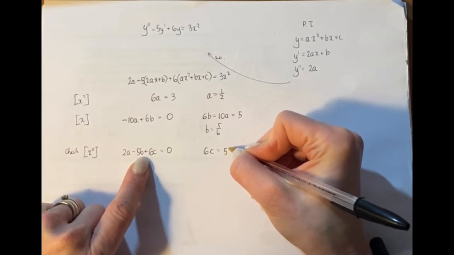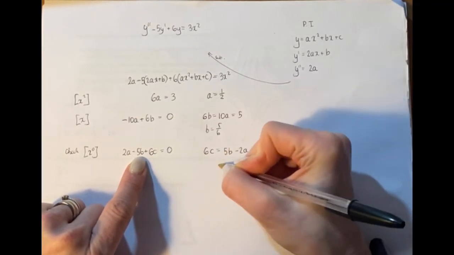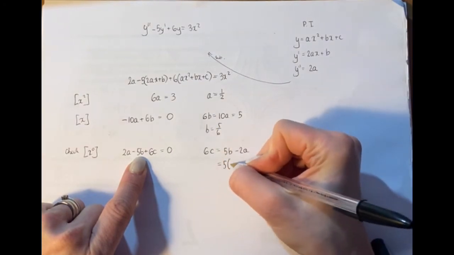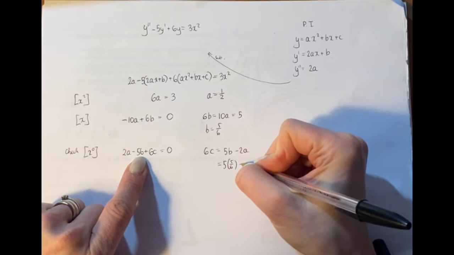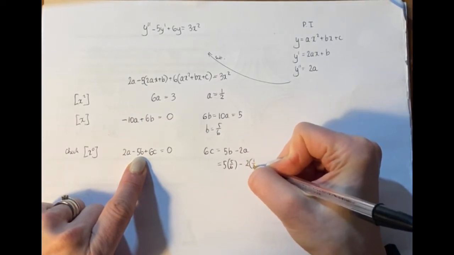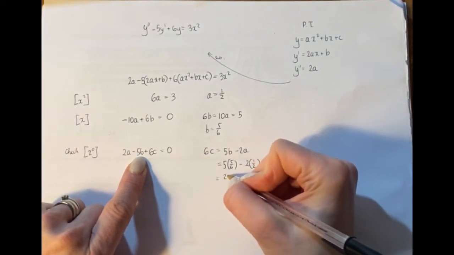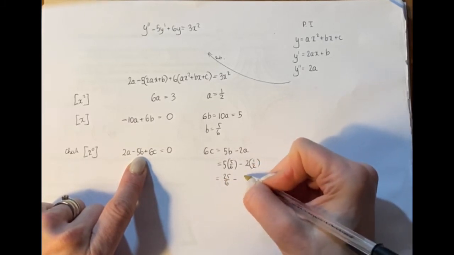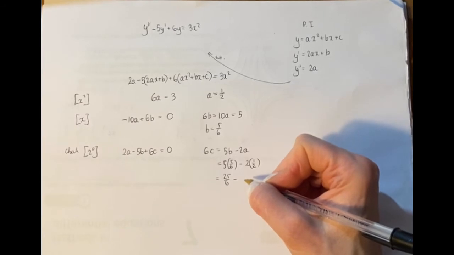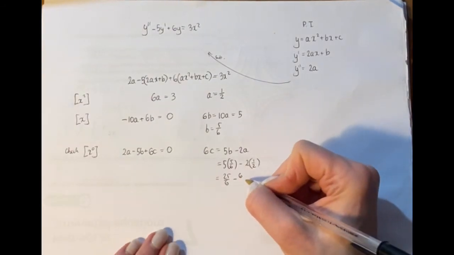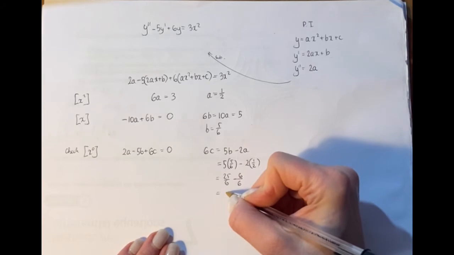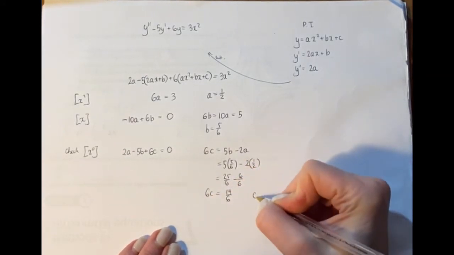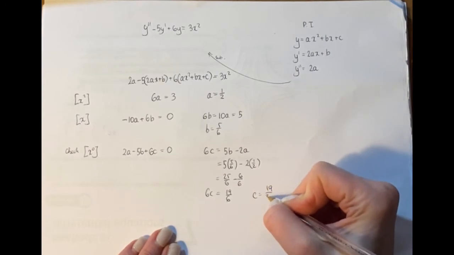So it's 5b minus 2a. 5b is going to be 5 times 5/6, which is 25/6, and 1/2 of 1/2, so it's 25/6 minus, times it by 3, there you go. So that's what 6c is. So c is equal to 19/36.